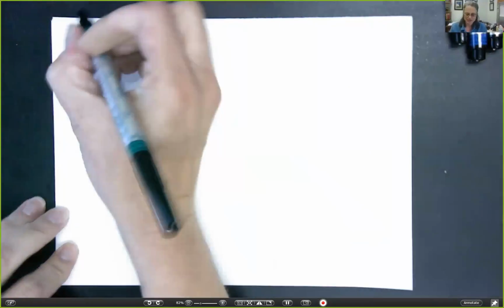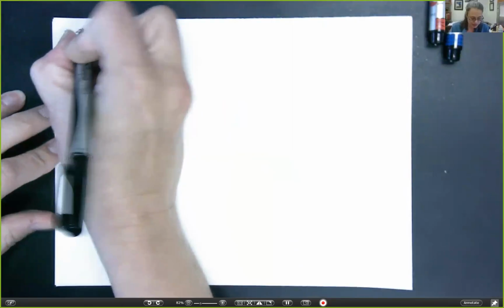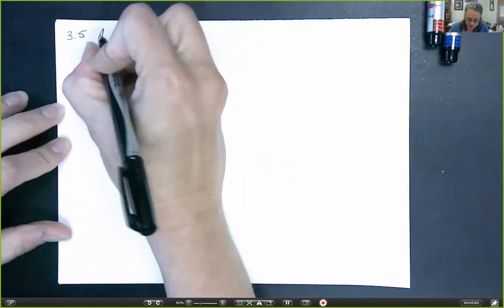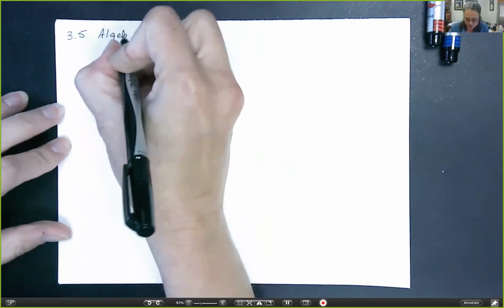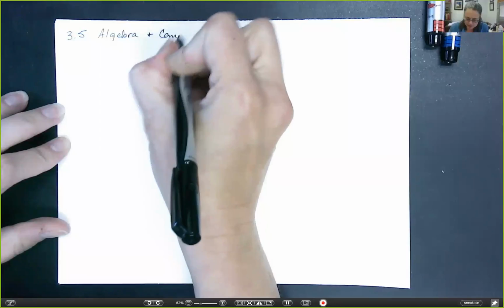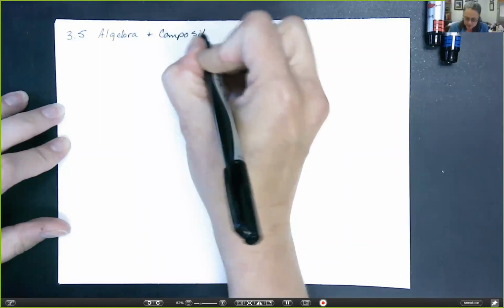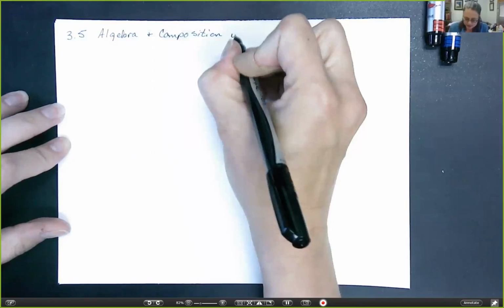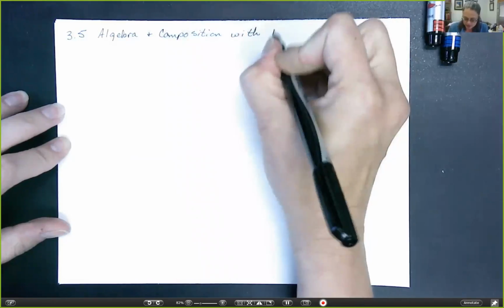We are going to finish out Chapter 3 today. This is Section 3.5. Let me use my black pen, not my green one. And Section 3.5 is all about algebra and composition with functions.